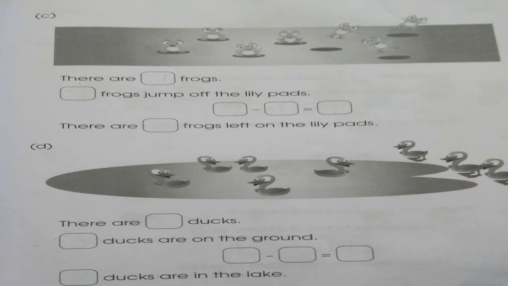Again, there are 3 blocks given. What we have to do, class? Tell me. In the first block, what we have to write? The total number of ducks. Yes, which is 8. Write 8 in the first block. Okay, minus. In the second line, what are they asking? They're asking about those ducks who are on the ground. How many ducks are on the ground? Three. Yes, right. Three in this block.